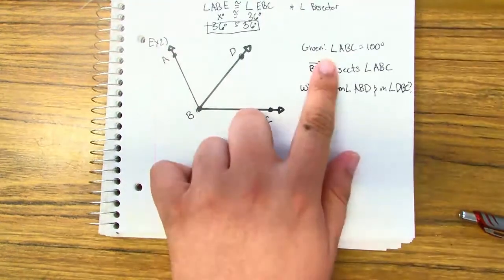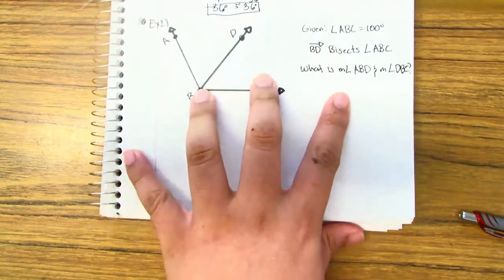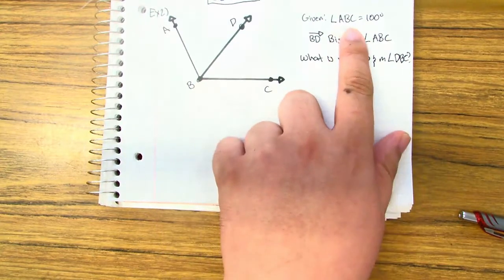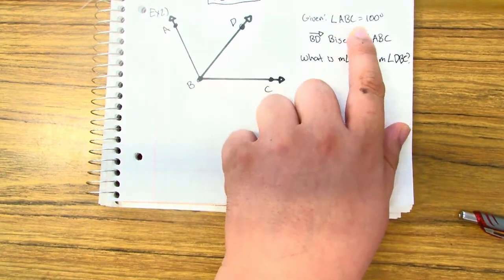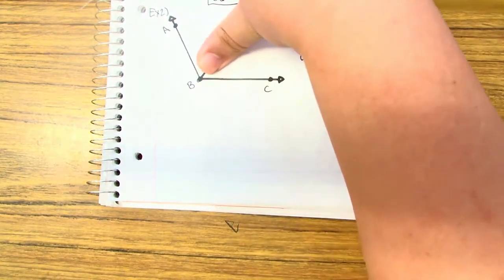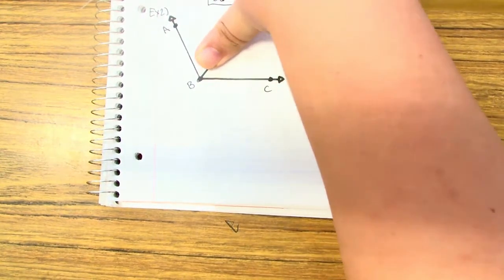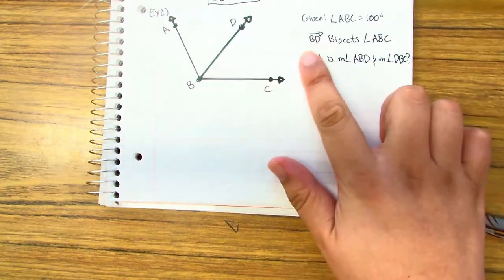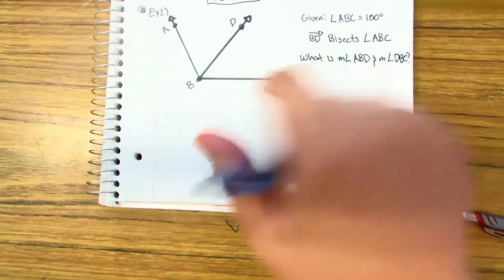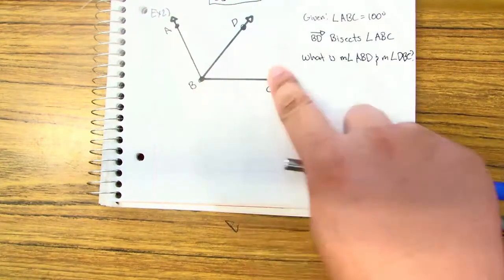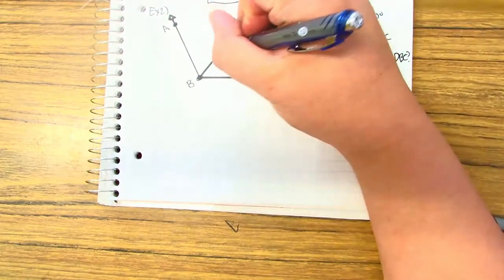So here, what's given is angle ABC equals 100 degrees. So the value for this angle ABC equals 100 degrees. And we're also given that BD bisects angle ABC. So let's write down the word bisect.